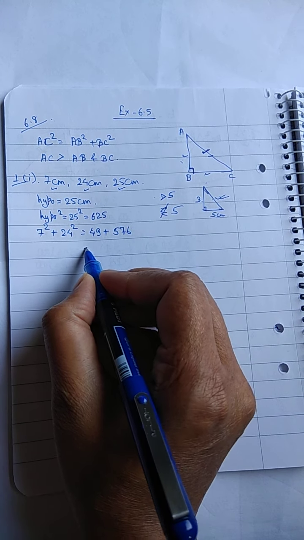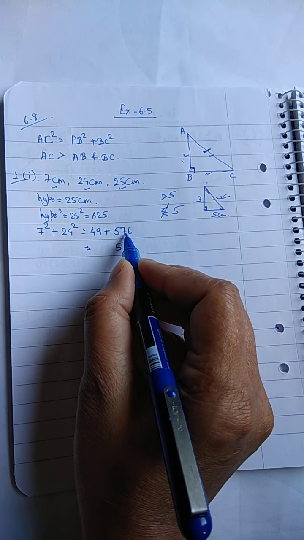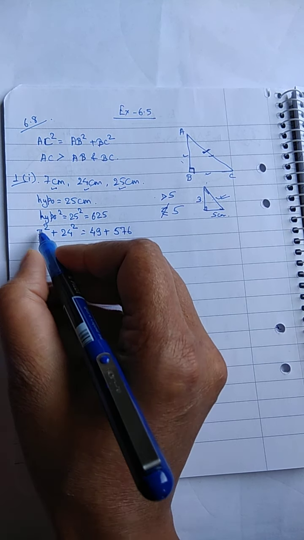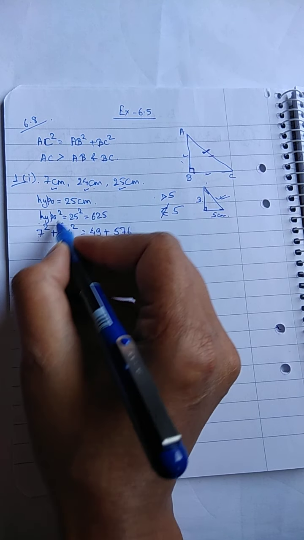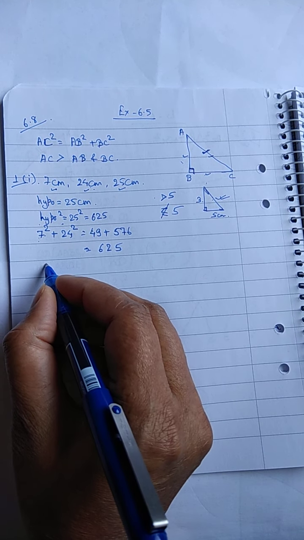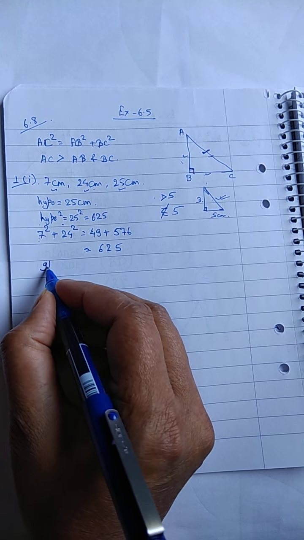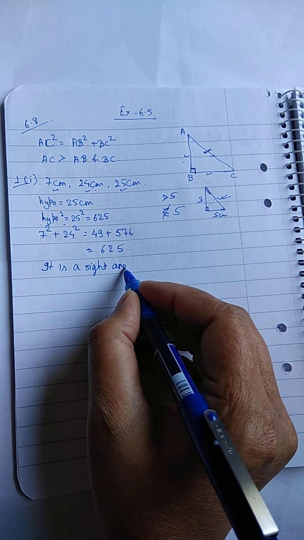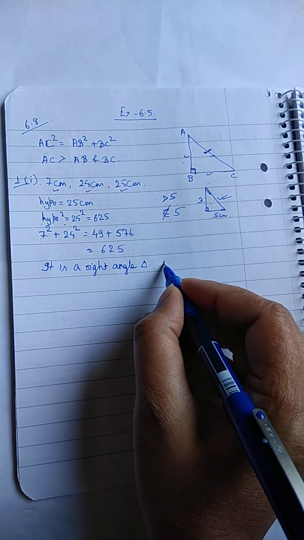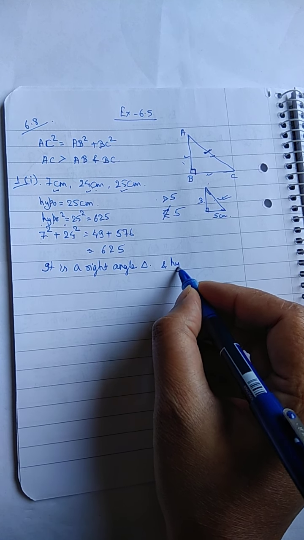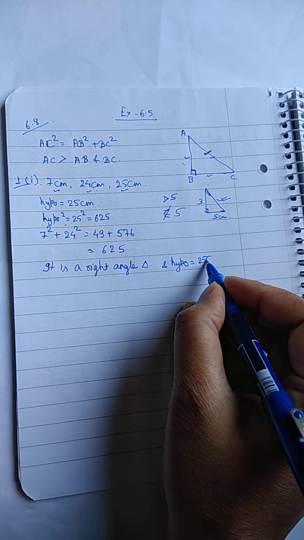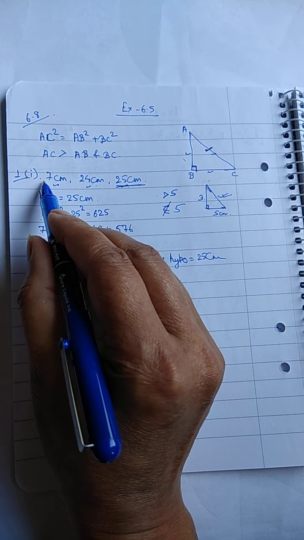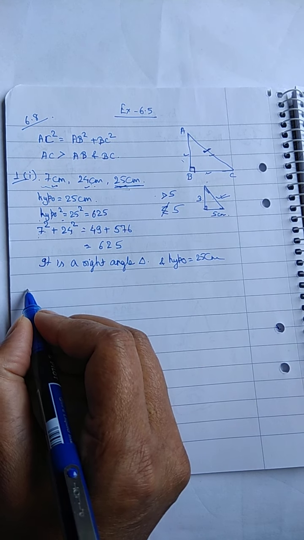So if we sum it, we get 625, correct? So that means we can say hypo square equals the sum of the squares of the other two sides. So that means it is a right angle triangle. And what is the hypo? The hypotenuse length is 25 centimeter because this is the largest of the three. Okay, so this is a right angle triangle.